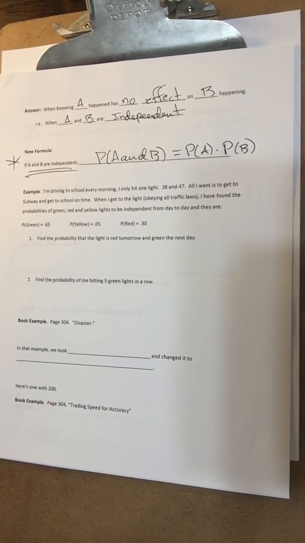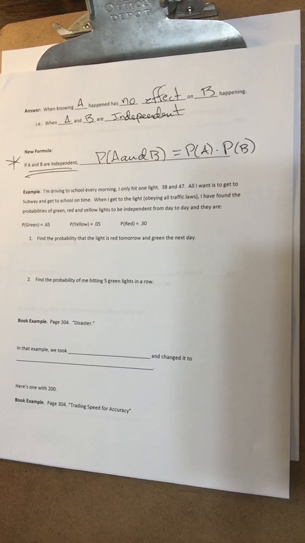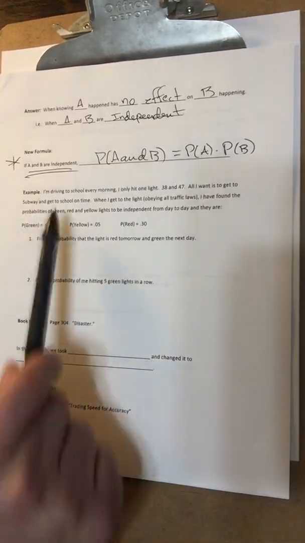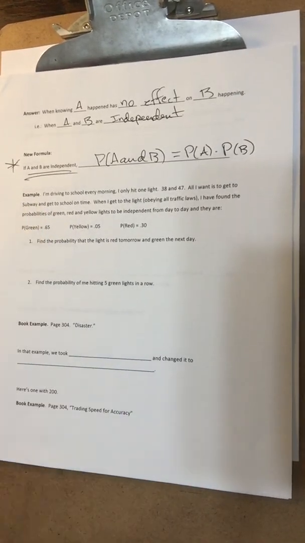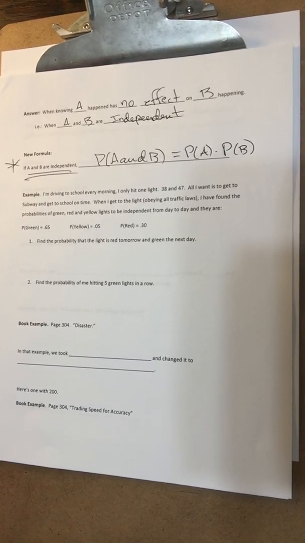I'm driving to school every morning. I only hit one light. It's at 38 and 47. All I want to do is get to Subway and get to school on time. Now, this is outdated because Subway used to be open before school. They used to open at 7, and I would be able to get there at 7 and get a sub, and I'd eat half of it for breakfast and half of it for lunch. They stopped opening, and I'm still mad about it. Now I go to McDonald's. What kind of life is that?